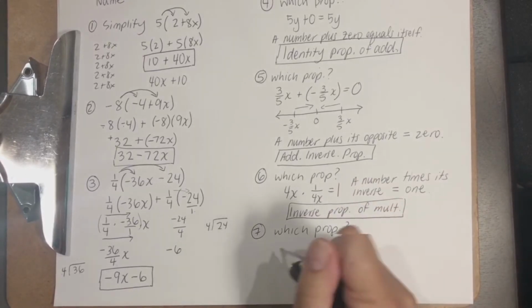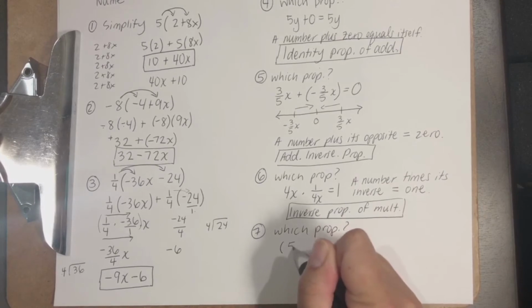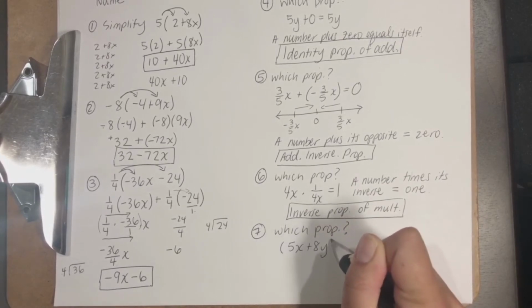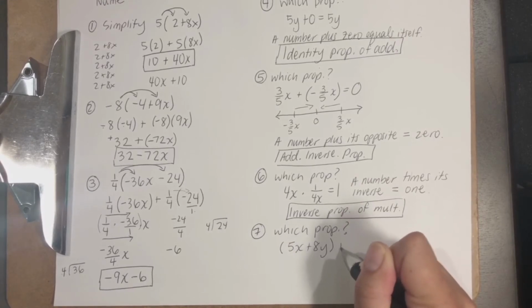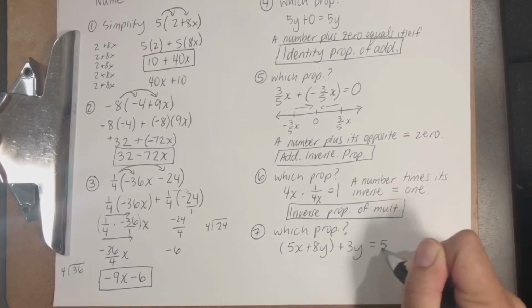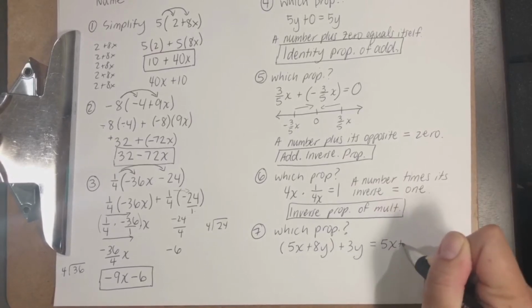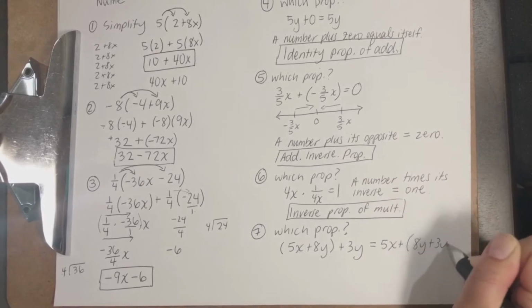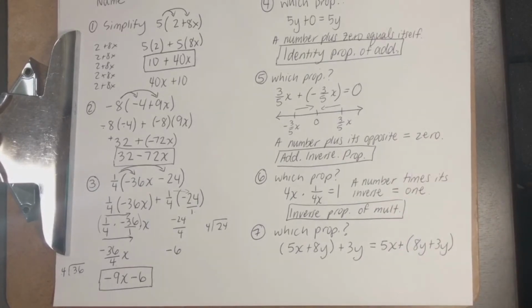Number 7, which property? All right, we see parentheses, 5x plus 8y, close parentheses, plus 3y is equal to 5x plus parentheses 8y plus 3y, close parentheses. So did anything switch order or travel anywhere? Nope, nothing commuted.